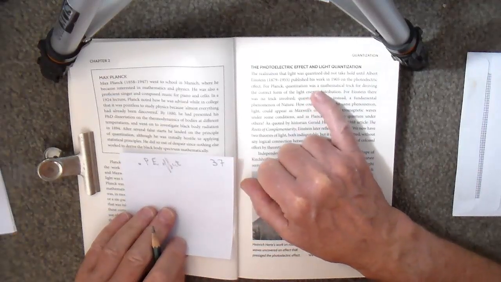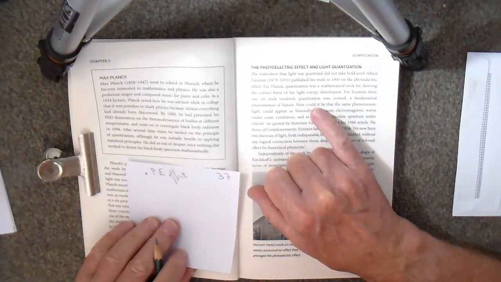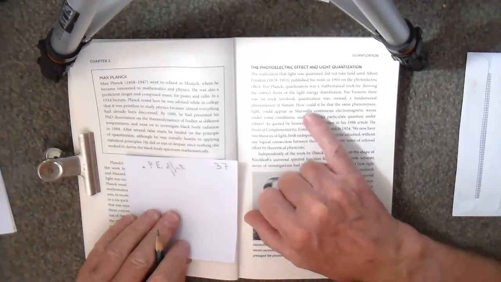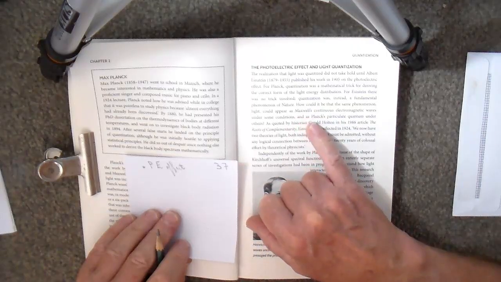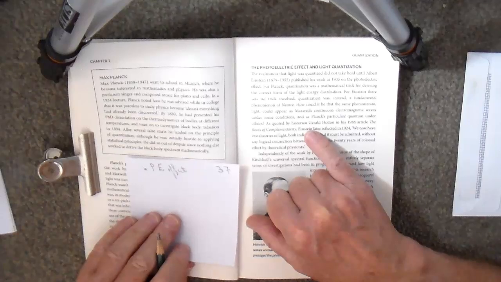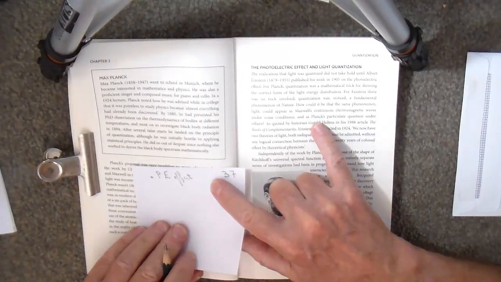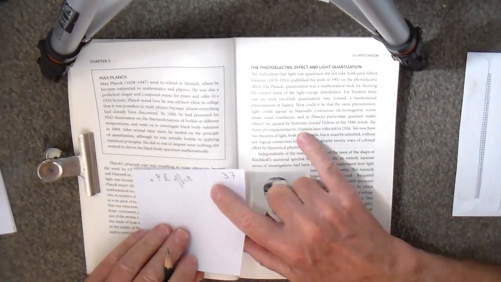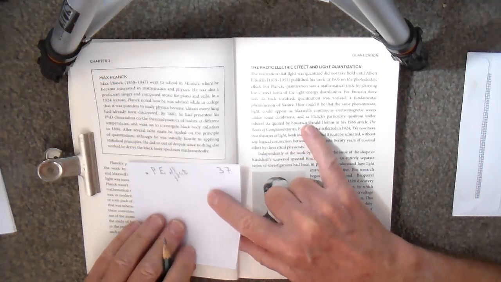Albert Einstein, photoelectric effect, quantization, energy distribution, light energy distribution. Quantization. Maxwell's continuous electromagnetic waves. Yeah, that's the story of EM waves and photons. One is continuous and the other one is particulate.